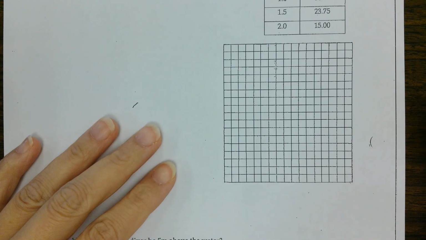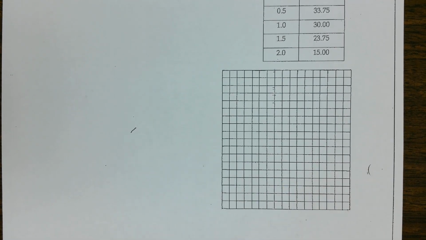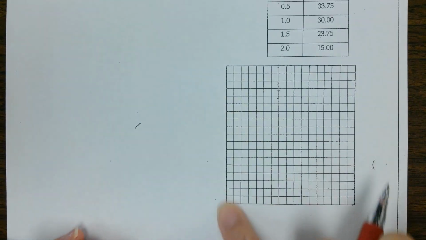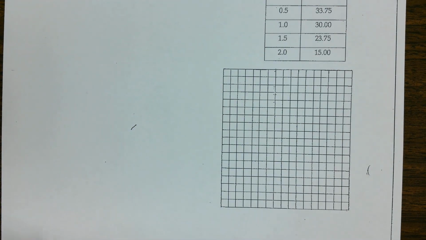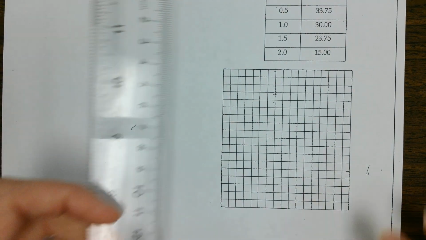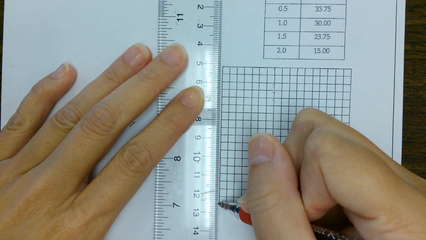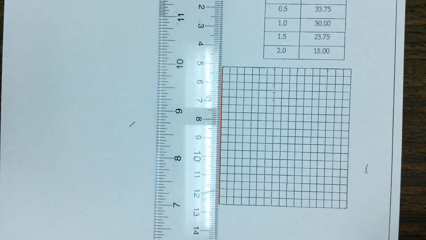Okay, so for this right here, should I do an L graph or a T graph? What type of graph should I do? How do I draw my axis? Should I draw a T or should I do an L? What do you think? Yeah? What doesn't have negative? More specifically, why can't I have negative values?